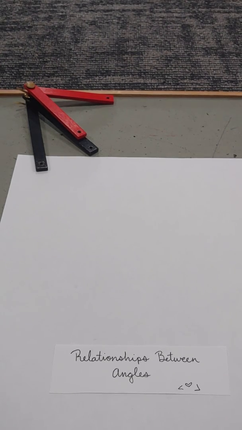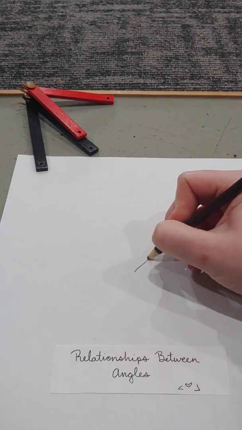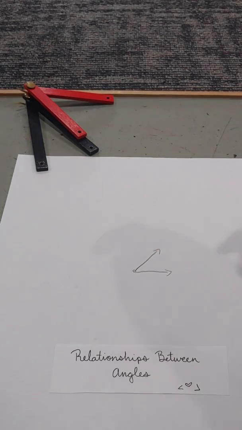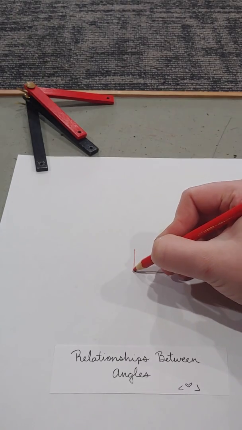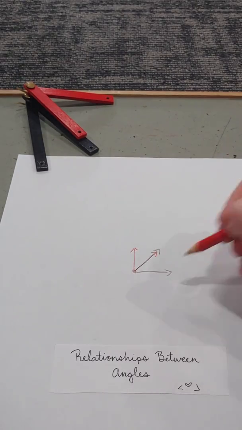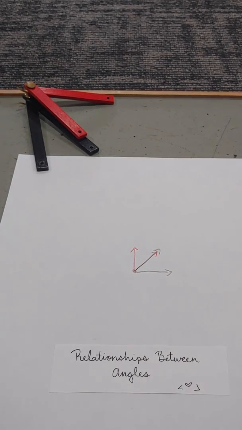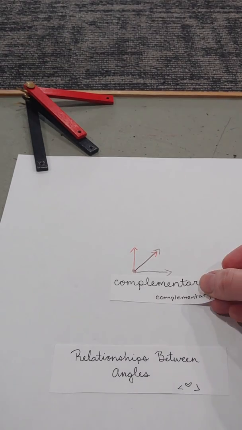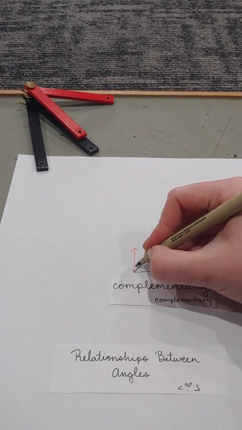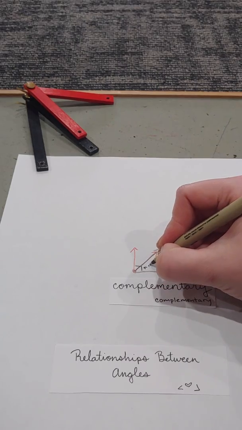Okay, so we have this angle, there's the vertex, there's the rays, and when we mix it together with this angle, they're going to share the vertex, and two of their rays are going to overlap. When we mix these together, they equal a right angle. They equal that perfect 90-degree angle. And when you have two angles that added together do that, you call them complementary angles. So let's make a little note here that says that this is a right angle.